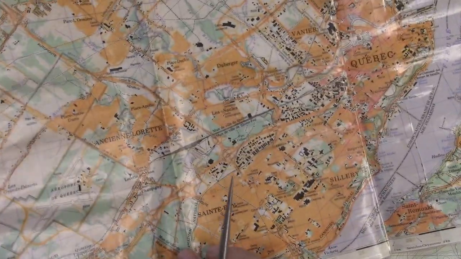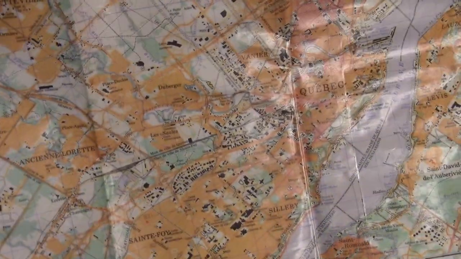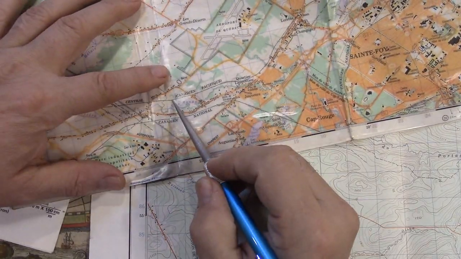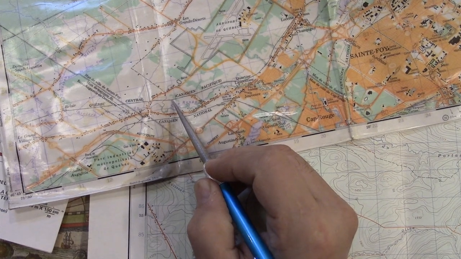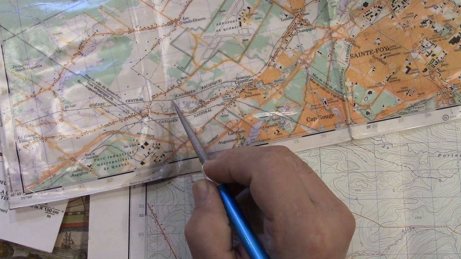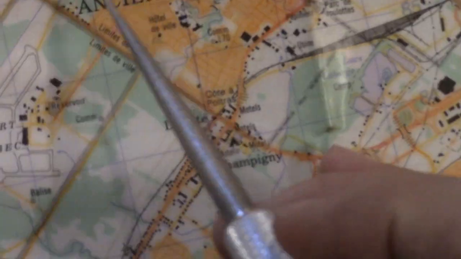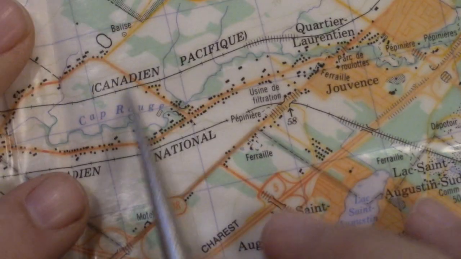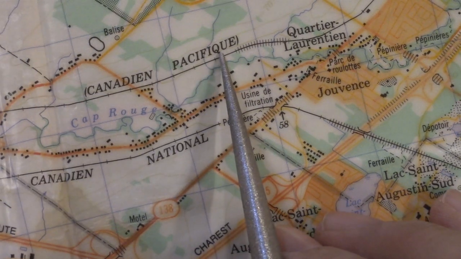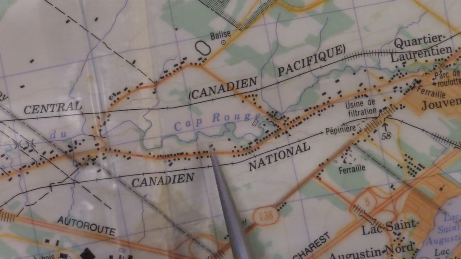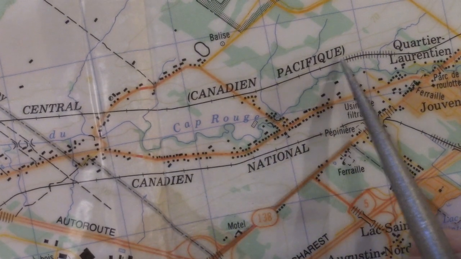You see the railways. There are a lot more conventional signs. So you've got railways. Let's zoom in. I'll show you a couple of conventional signs. This one tells you which company's railway it is. So the Canadian Pacific and the Canadian National, which were two competitors that are now together.